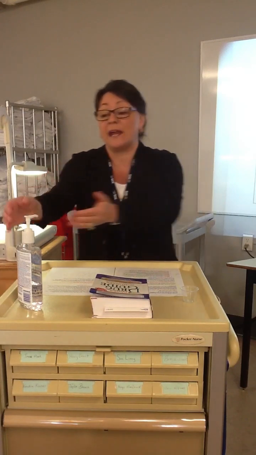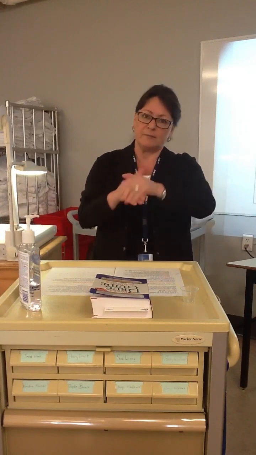So I'm going to start with speaking about hand hygiene and how important it is that before you're preparing and administering medications, or before you're doing any task really, that you're doing some really good hand hygiene. Always make sure your surfaces are clean when you're setting up to prepare medications.